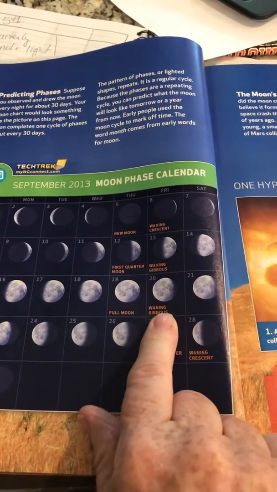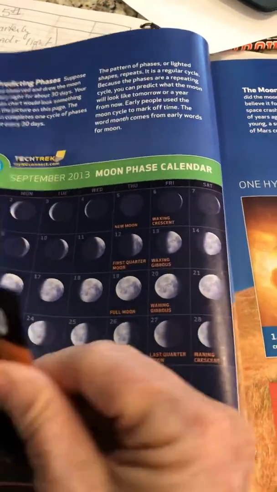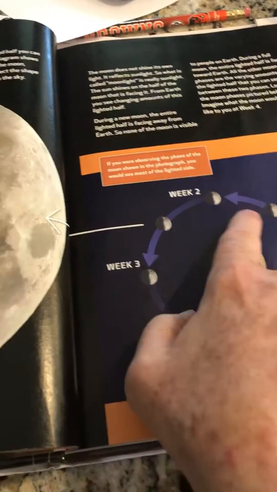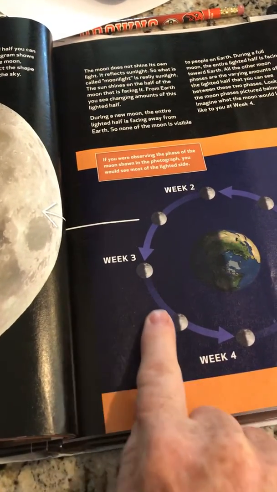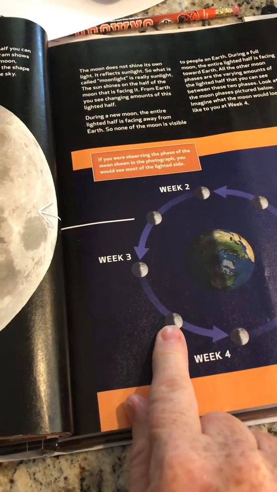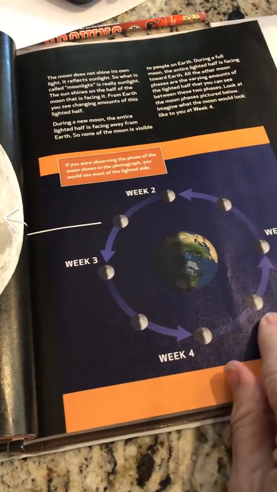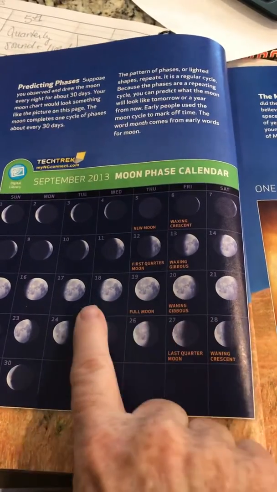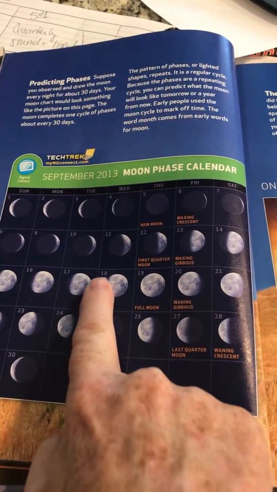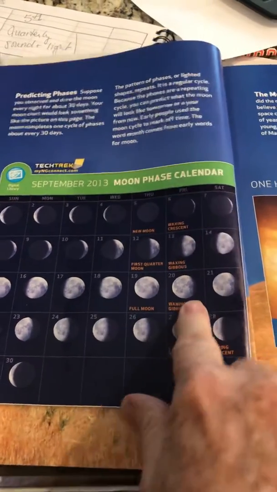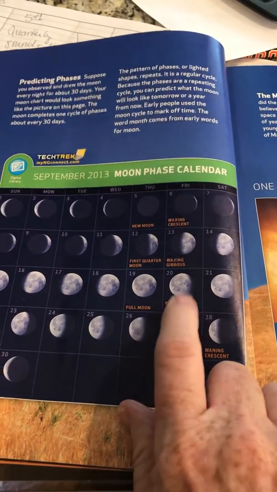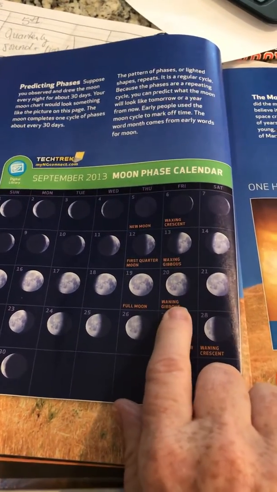Then it starts to decrease, because at this point, there's your full moon area. So here's how it's revolving around the earth. Then it's going to start to go the opposite way and come back into a new moon again. So if you look here, as soon as you have the full moon, look at the difference. Now the shadow was on the left side. Now the shadow is on the right side. And then this is called a waning gibbous. That means it's going away.